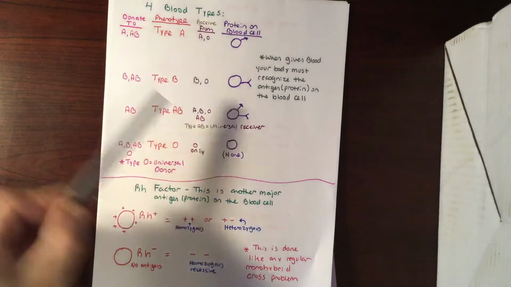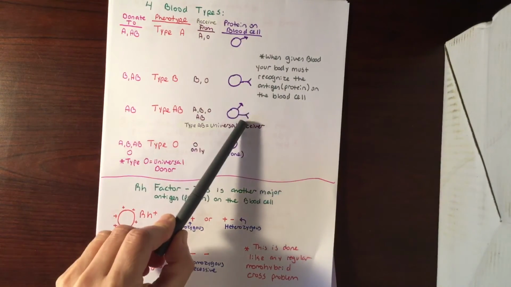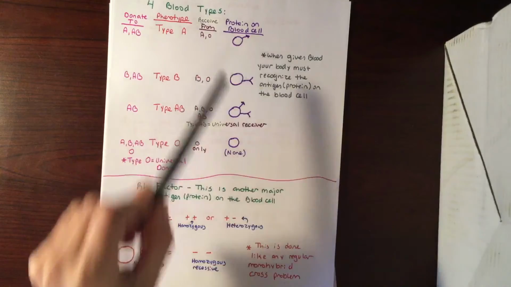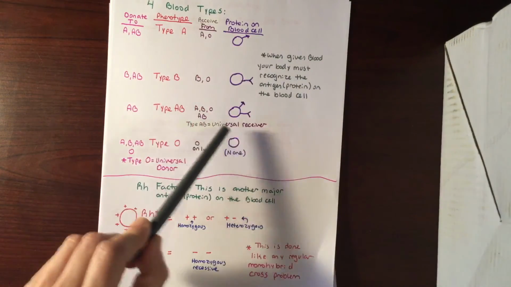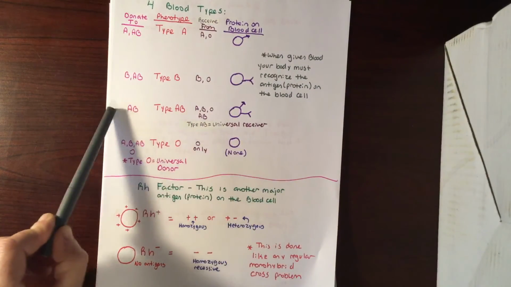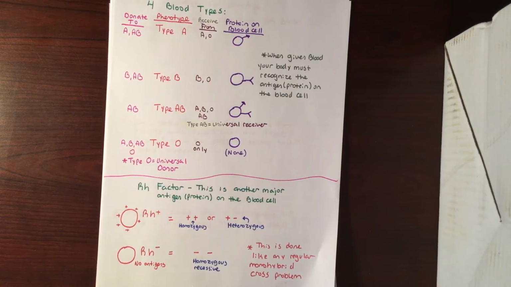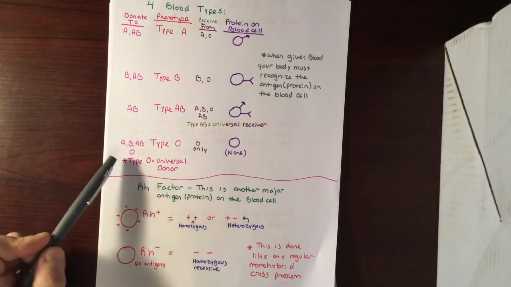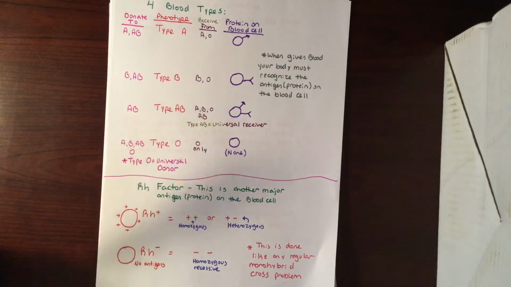They can't give back to A, because A people don't recognize the little Ys. They can't give back to B. They definitely can't give to O, so the only people they can give to is another AB person. I believe on that PowerPoint I sent you guys, there's numbers that say this is the percent of people that have this type of blood and so on. Type O is definitely the most common. Type AB is a little bit more rare.